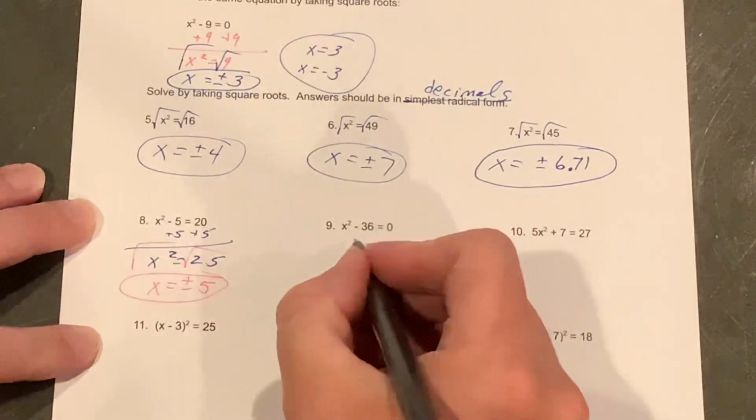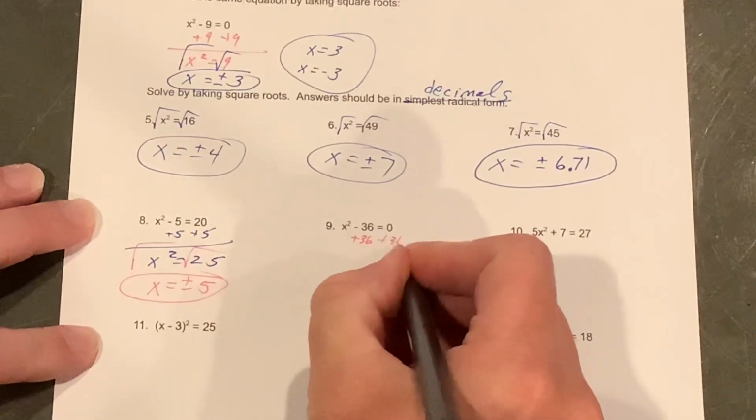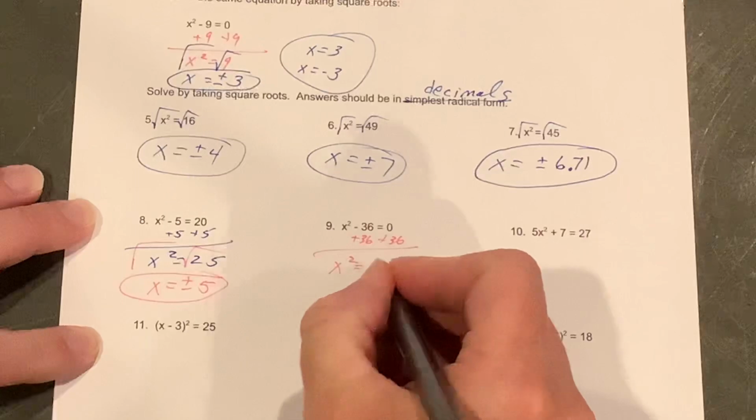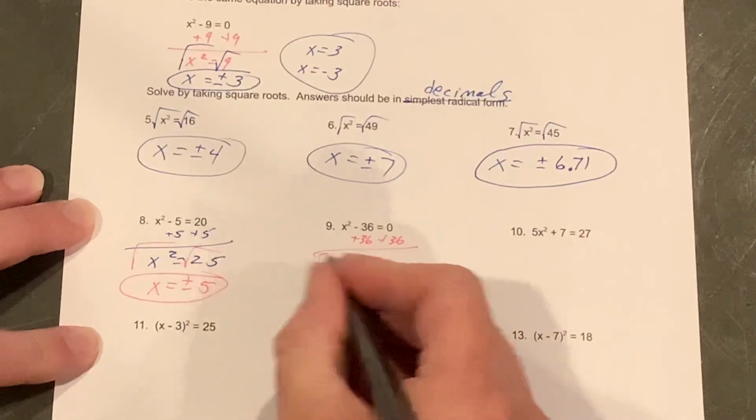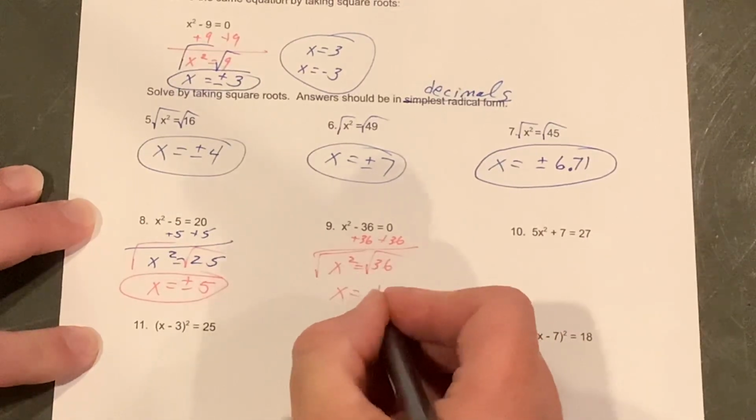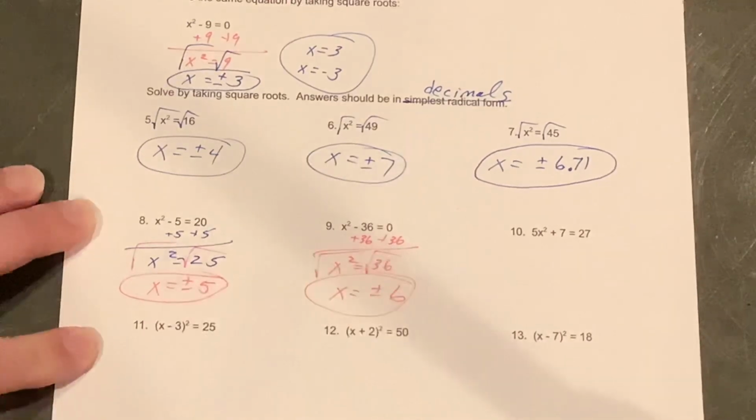9, same idea. We're going to add 36 to both sides. That'll give us x squared equals 36. Take the square root of both sides now. And we're going to get x equals plus or minus 6.